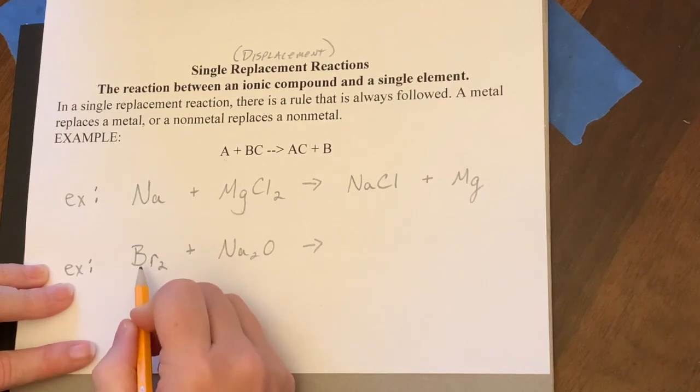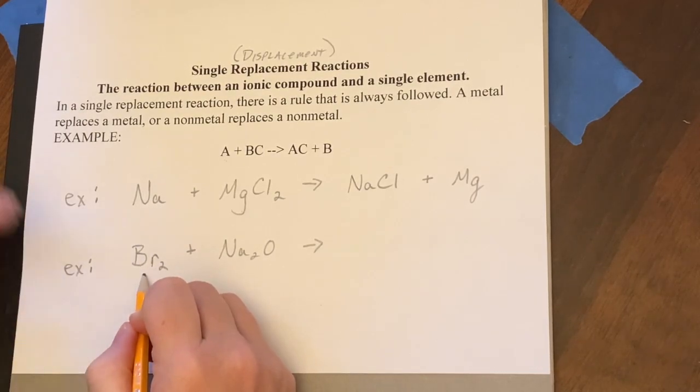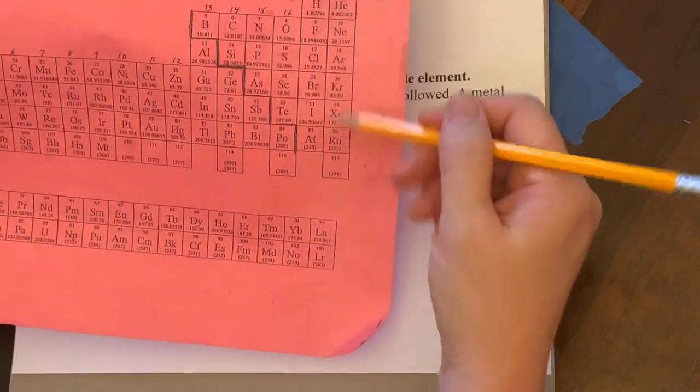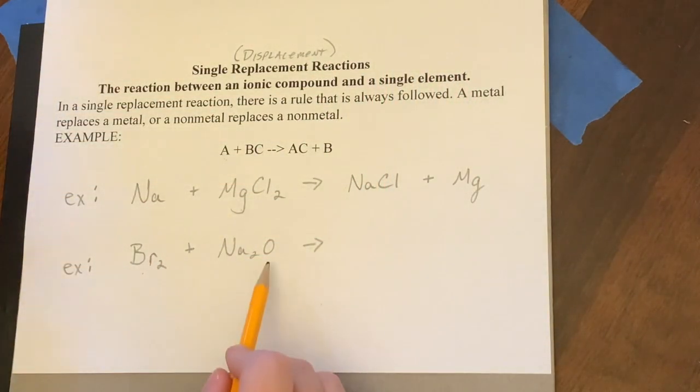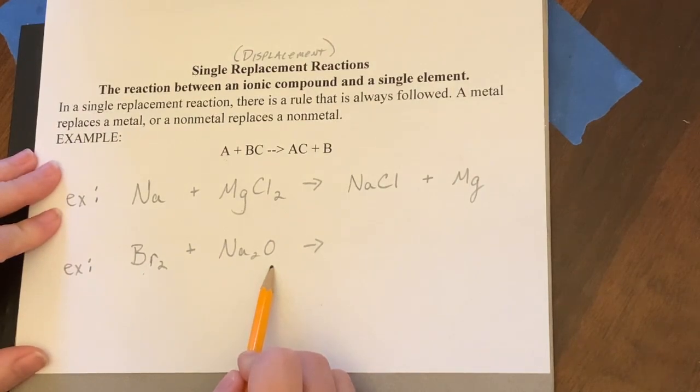So I'm going to look at this and I'm going to say bromine is a nonmetal. Again, bromine is one of my halogens. It's to the right of that stair step. It's a nonmetal. So it's going to replace the nonmetal in the compound. The nonmetal here is oxygen.